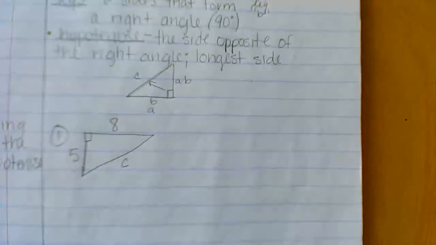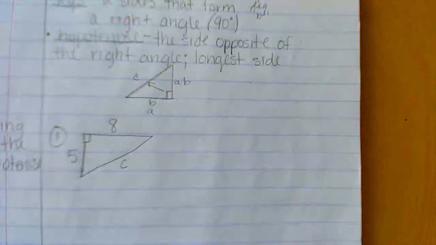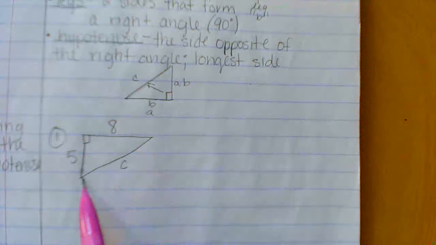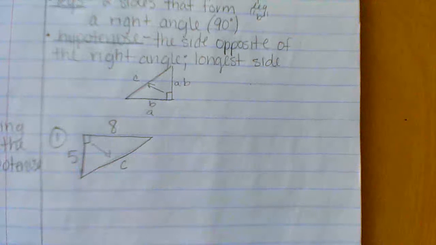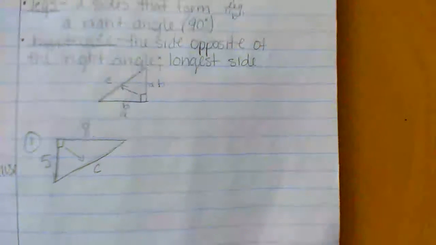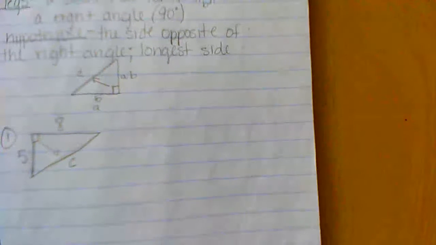And they give you a variable. I'm going to use C so that we can get acquainted with knowing that C is the hypotenuse. How did I know that was the hypotenuse? Again, it's across from the right angle, okay?